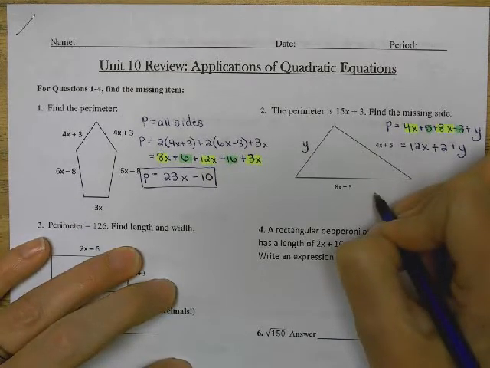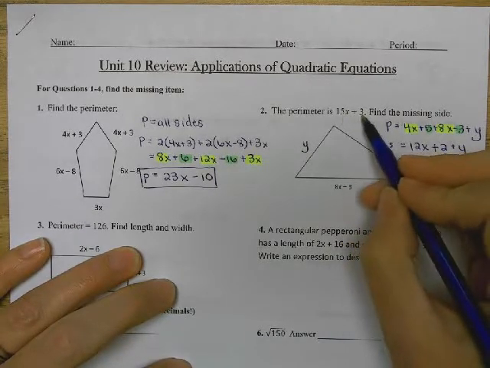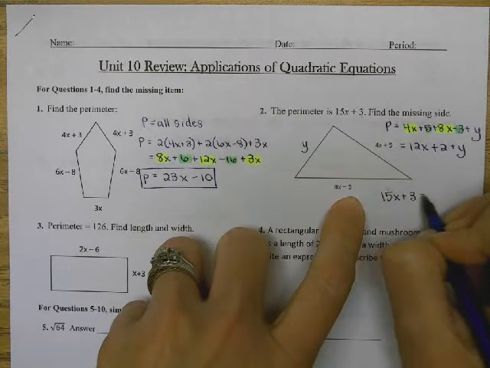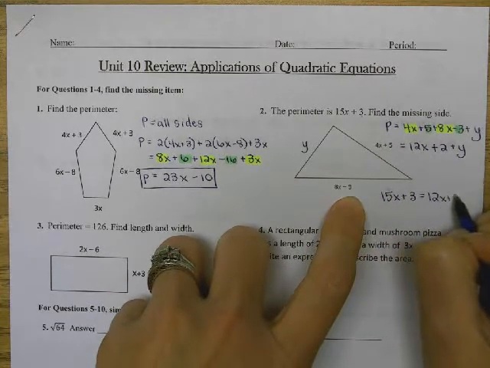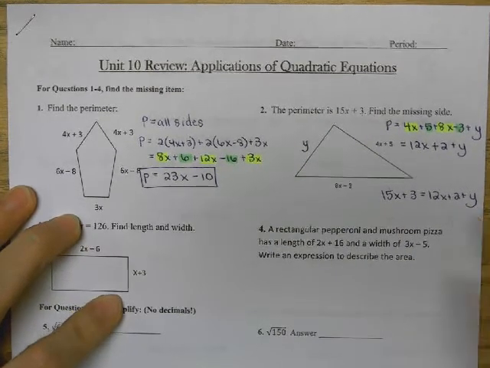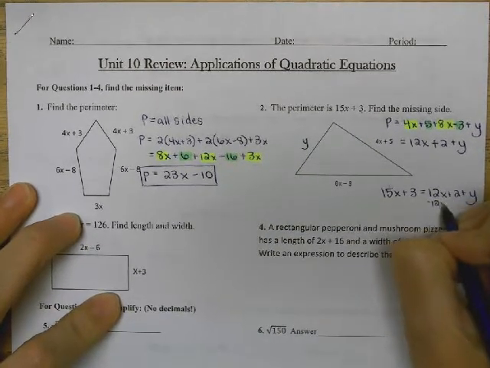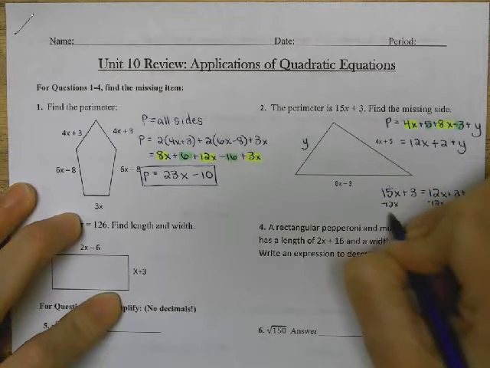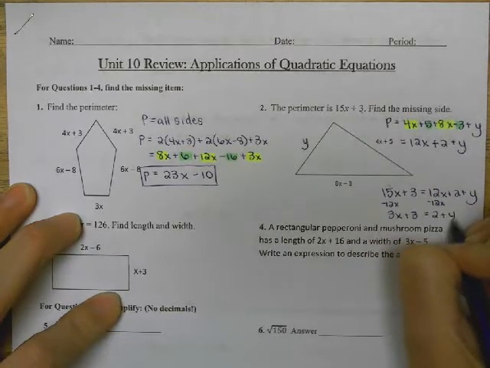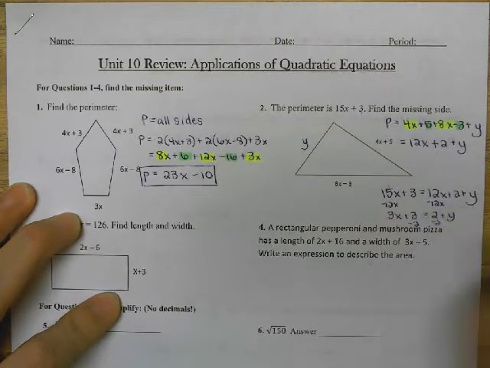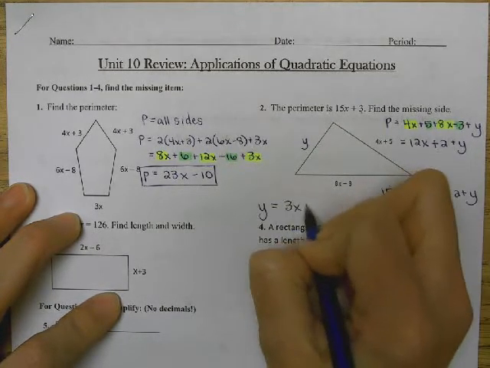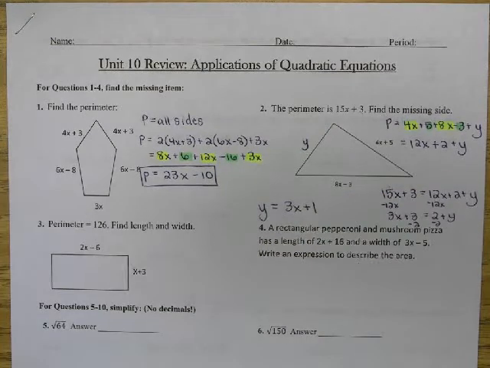And then I have that unknown side. But I know my whole perimeter is 15x plus 3, so 15x plus 3 is equal to my perimeter. Then I can get y by itself simply by moving the 12x over and then moving the 2 over. So this unknown side becomes 3x plus 1. Okay.